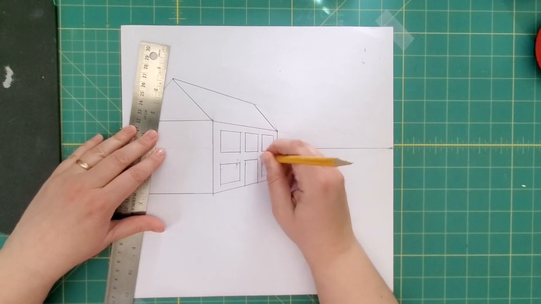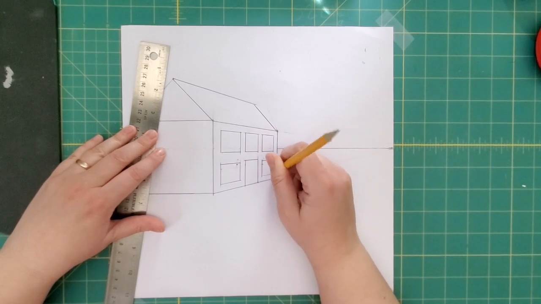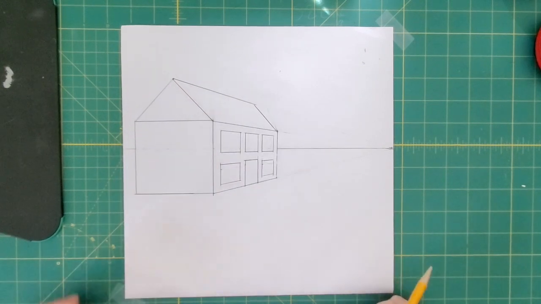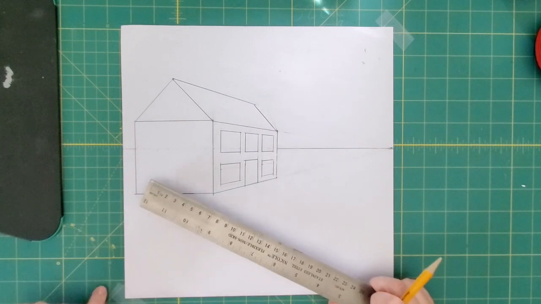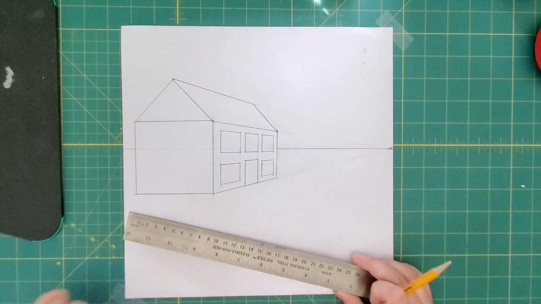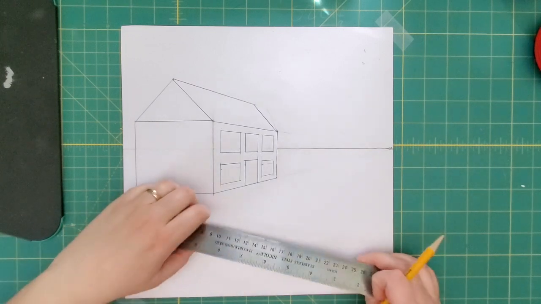So erase, erase, erase, erase, erase, erase. So you might be noticing that there's a lot of erasing in 1-point perspective. So it really helps if you draw as light as you can. So right now we have very blank windows and we have a very blank door. That's kind of boring. So let's add a little bit more to them.